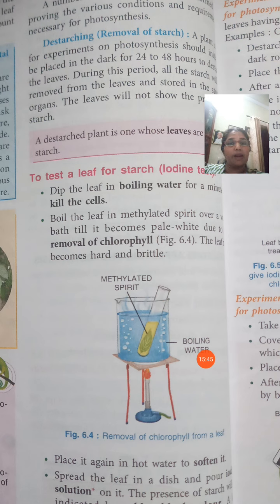Iodine is brown in color, like the color of honey. Then pour some iodine solution. If the leaf contains starch, the leaf turns blue-black in color. What is the color of the leaf if it contains starch? For such a question, you should write blue-black. You cannot write bluish or black color. The leaf turns blue-black.